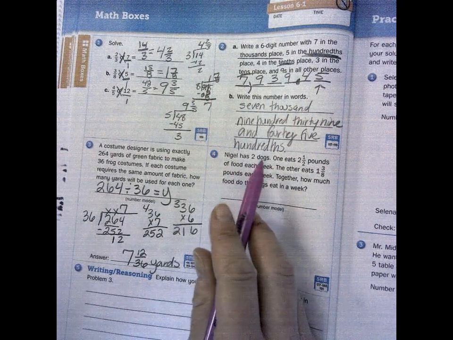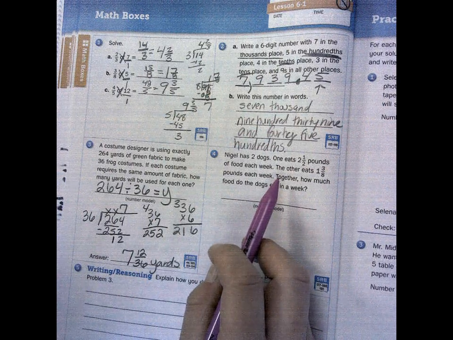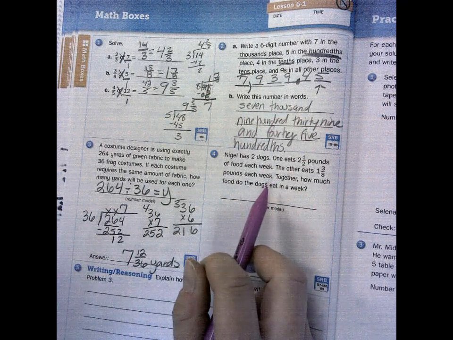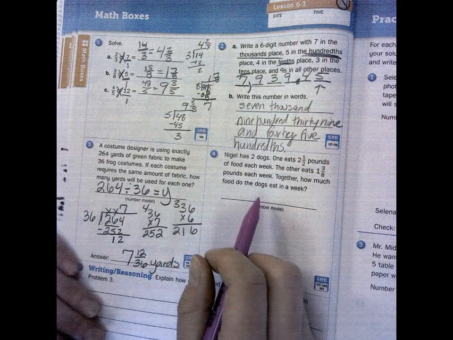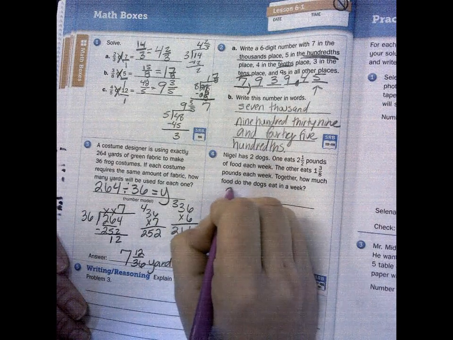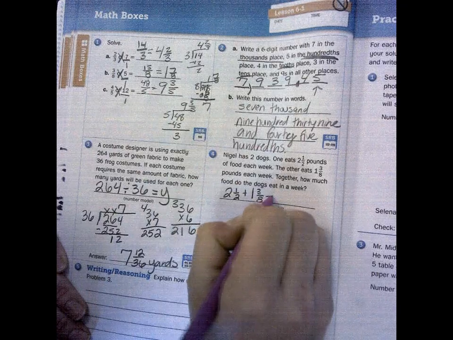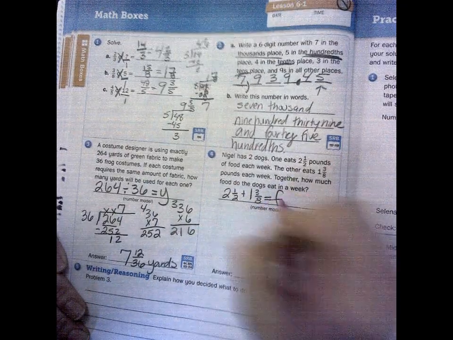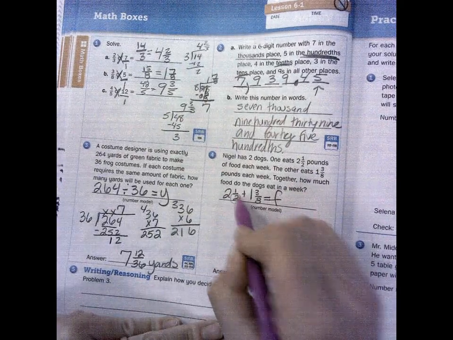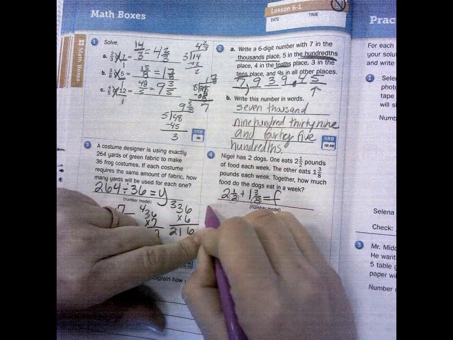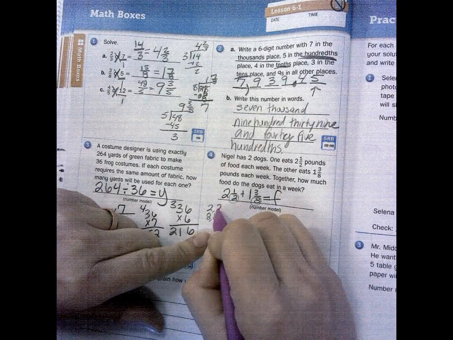Nigel has 2 dogs. One eats 2.5 pounds of food each week. The other eats 1 3/8 pounds each week. Together, how much food do the dogs eat in a week? Well, that tells me we're going to add. So I'm going to take 2.5 plus 1 3/8 equals F, for food, how much food they're going to eat in a week. So to add these, I need a common denominator. So what's common between 2 and 8? If you know your math facts well, you might know this one already.